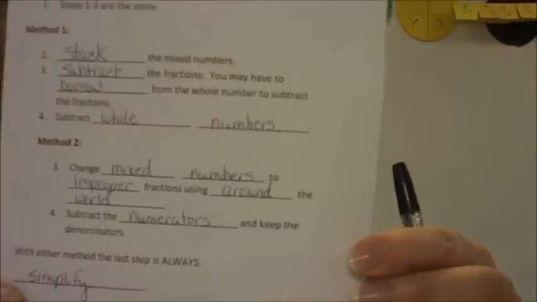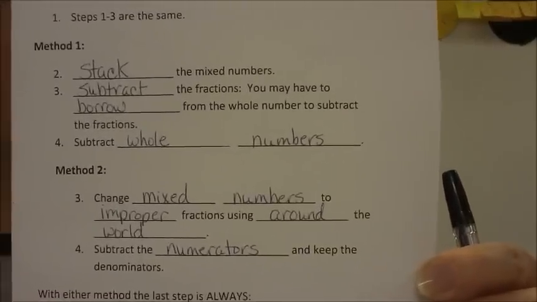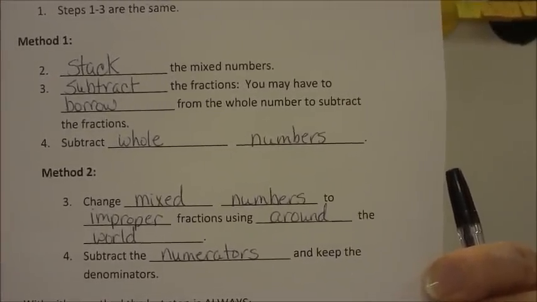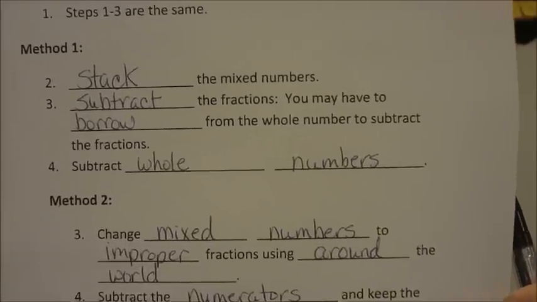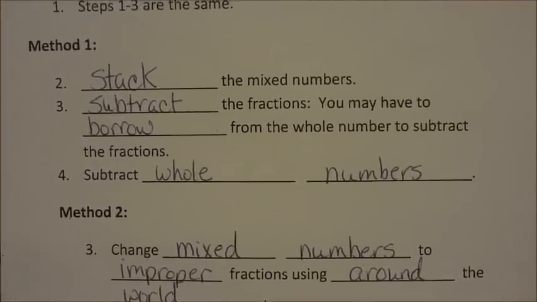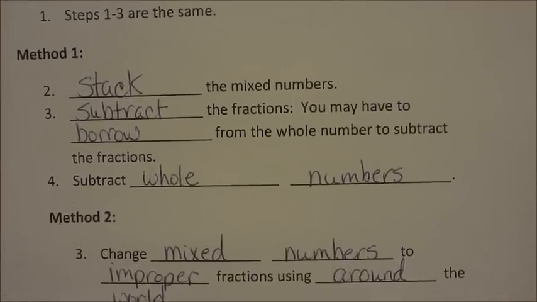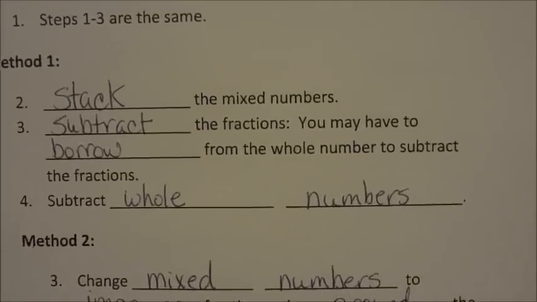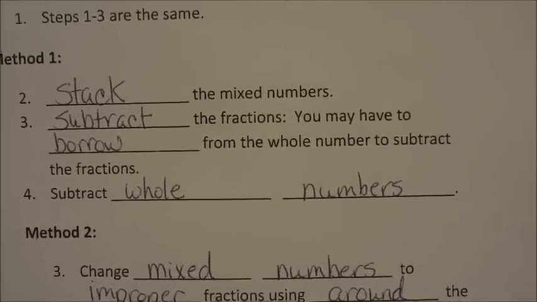Okay, we are subtracting fractions. Here are your steps. Notice that steps 1 through 3 are the same as adding mixed numbers. Then there's two methods that we're going to talk about. One is method 1, where we stack the mixed numbers, subtract the fractions first, which means we may have to borrow. I'll show you what that means.